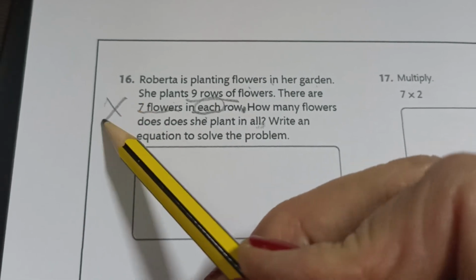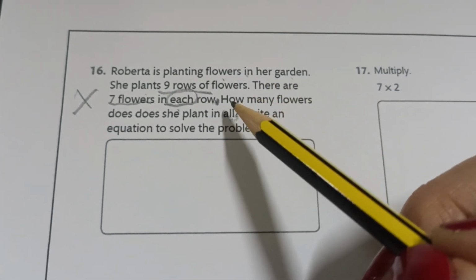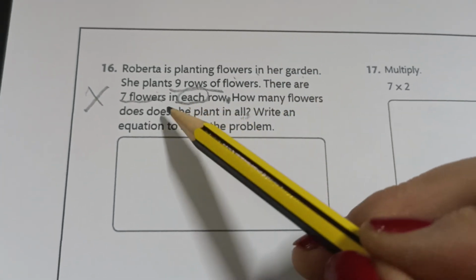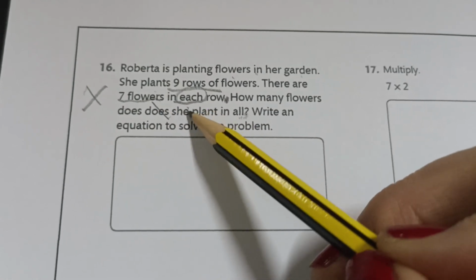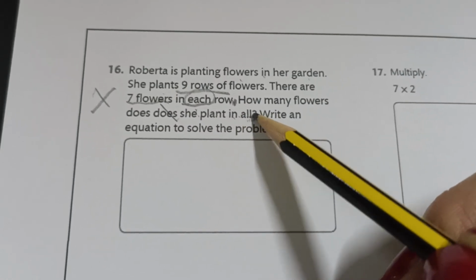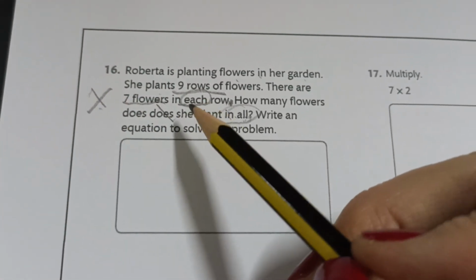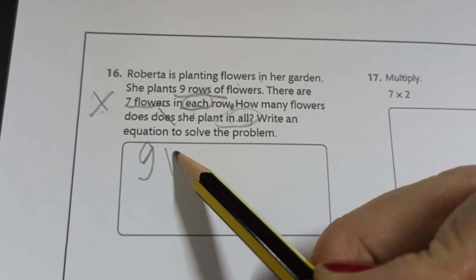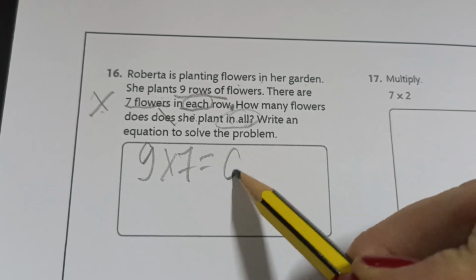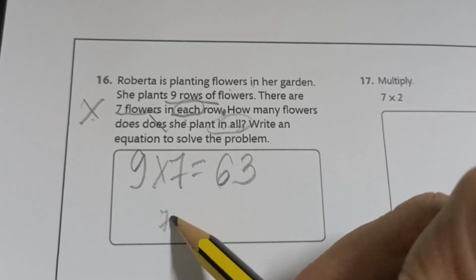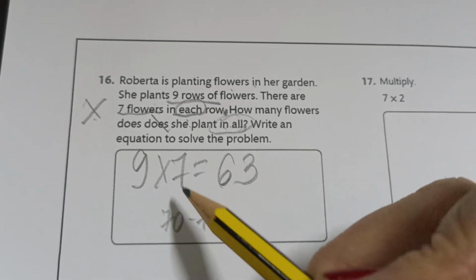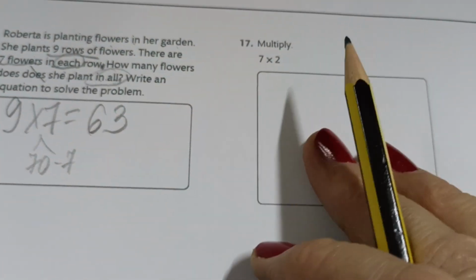This is about multiplication. In the question we have like how many flowers does she plant in all, together. So this is about multiplication. 9 times 7 is going to be, again, you do 70 minus 7, it's going to be 63. Do the strategy, okay? Good.